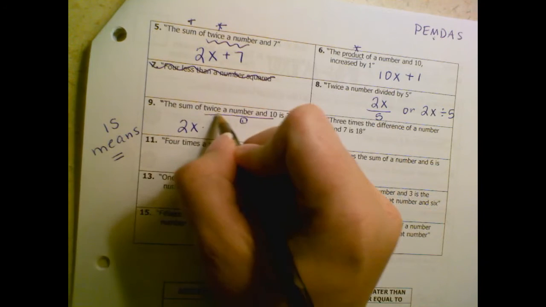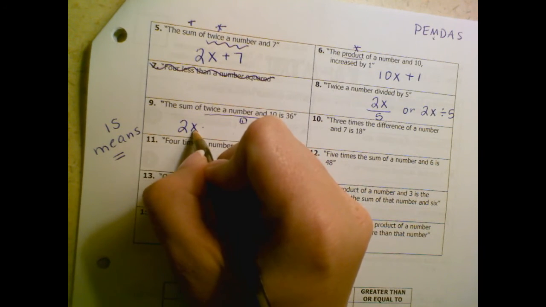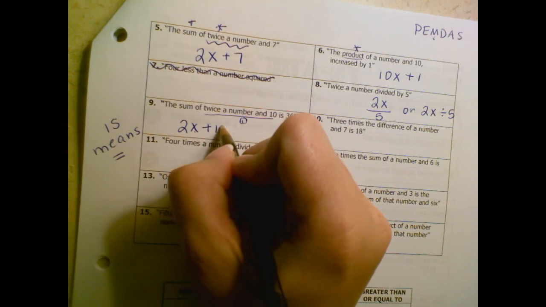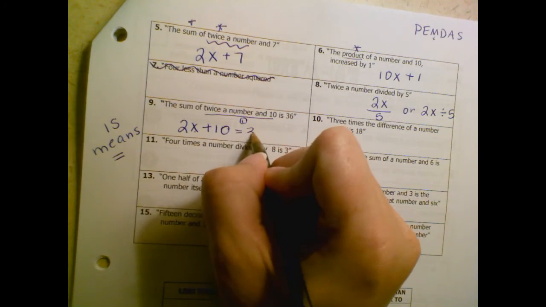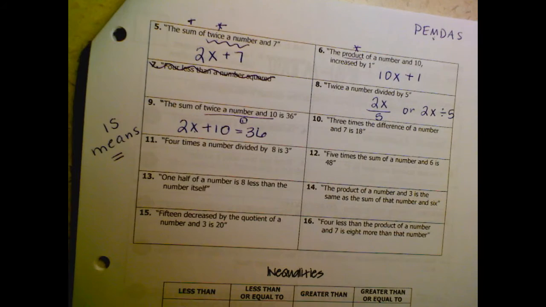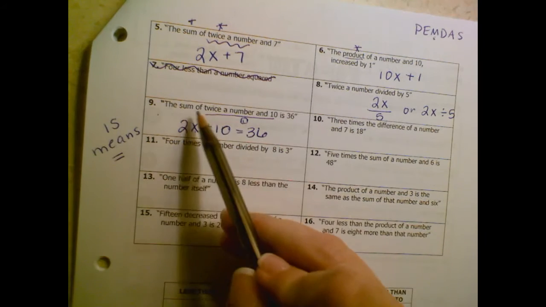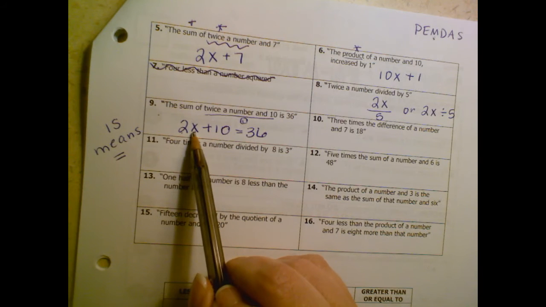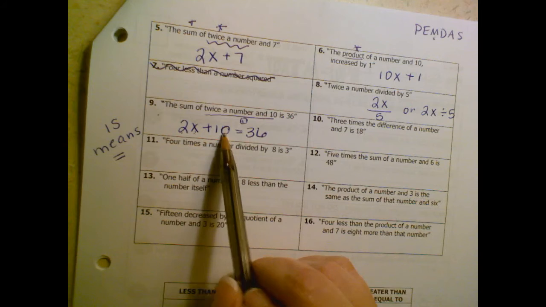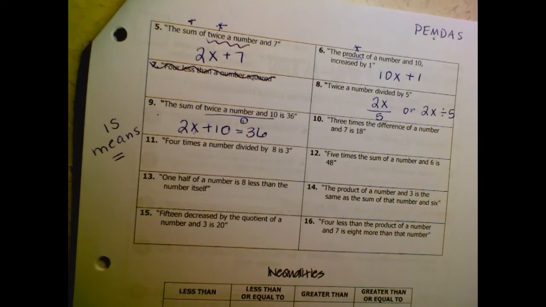So the sum of twice a number, twice the number, and 10 is 36. Is means equals 36. So the sum of twice a number and 10 is 36. Twice the number, PEMDAS tells me multiplication comes first, and 10 is 36.